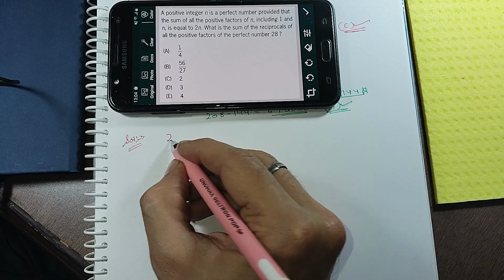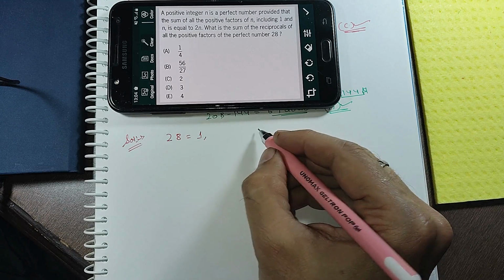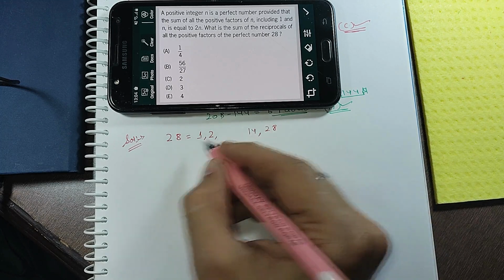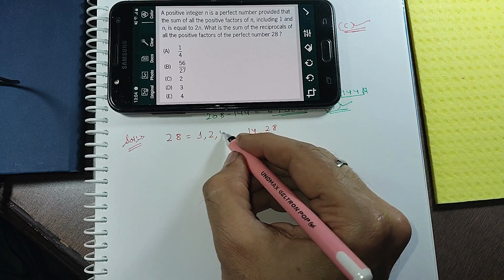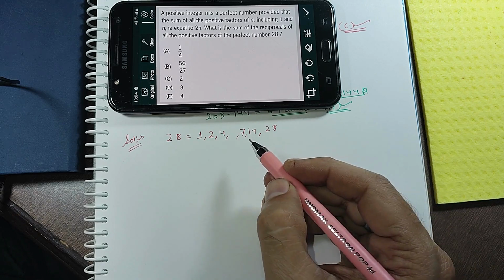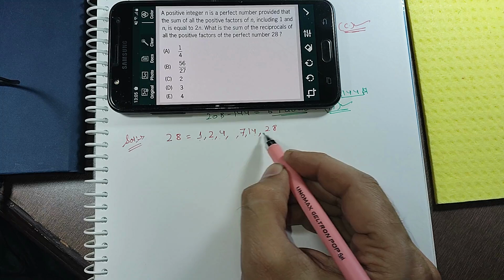So first of all, we will write down the positive factors of 28. First will be 1, and on this side it will be 28. Now here it will be 2 and 14. 3 is not divisible. 4 and here it will be 7. Right? Now 1, 2, 4, 7, 14, 28. 5 and 6 do not divide. So these are the total positive factors of 28.